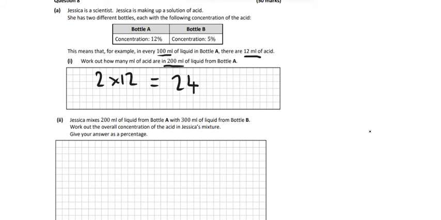The second part: she mixes 200 mils of liquid from bottle A. You know already from 200, there's 12 plus 12. There's two 12s really from bottle A. And she mixes it with 300 mils of liquid from bottle B. If you look at bottle B here, each one of those 100 mils has 5 in it.